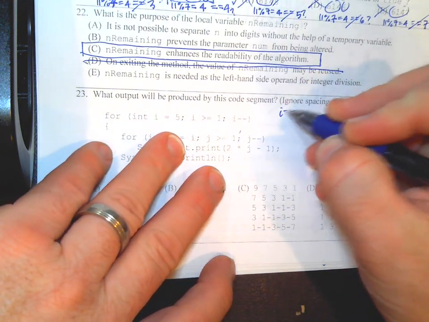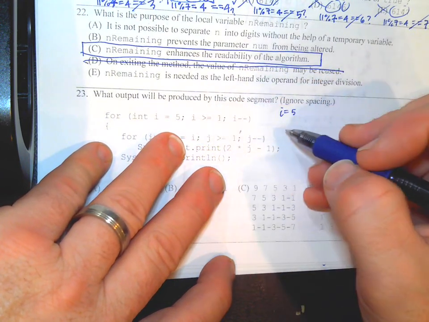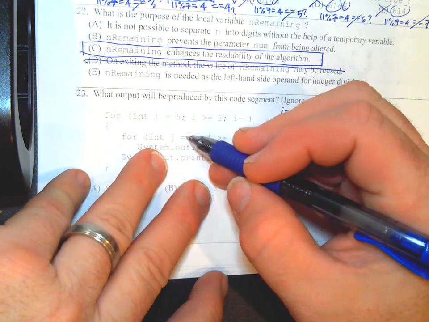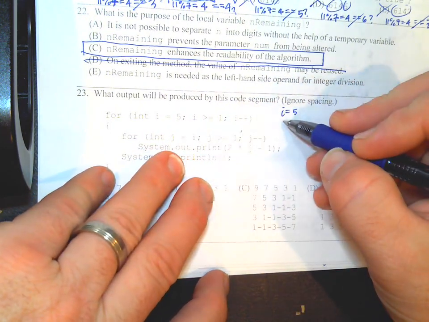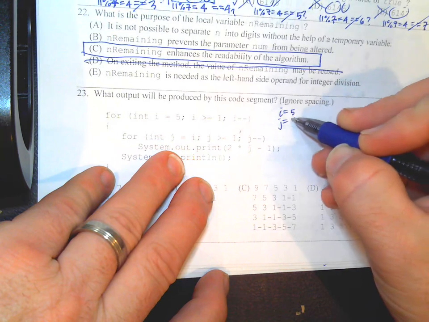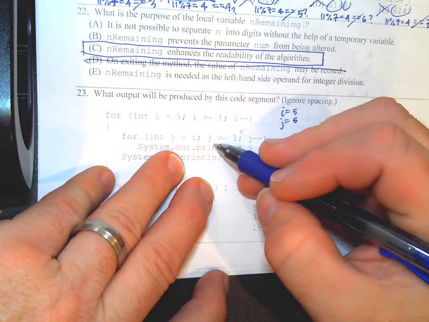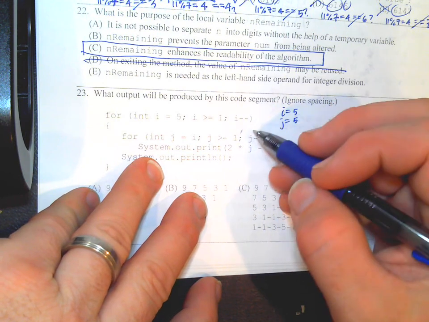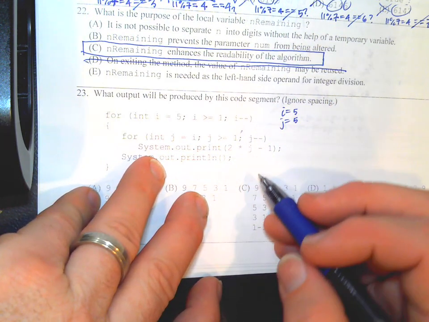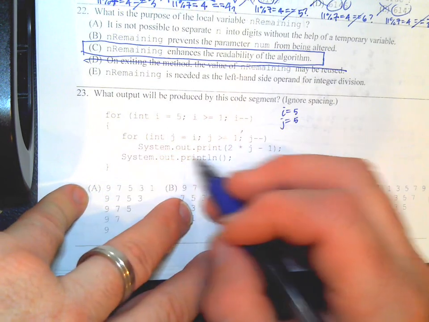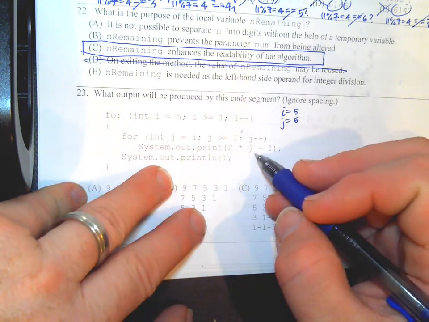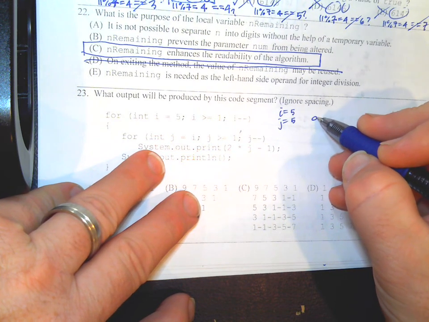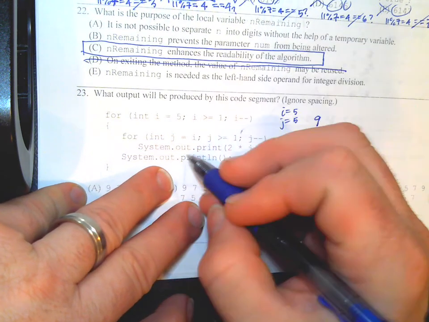So i equals 5 first, right? And 5 is greater than or equal to 1. And then j equals 5, and 5 is greater than or equal to 1. These are going to get decremented, which is kind of interesting. Maybe I haven't done that a ton with for loops. System.out 2 times j minus 1, so that's going to give us a 9. And it prints it out.